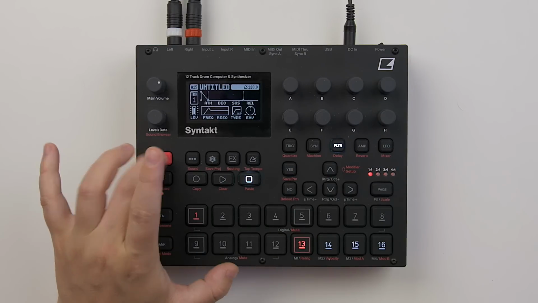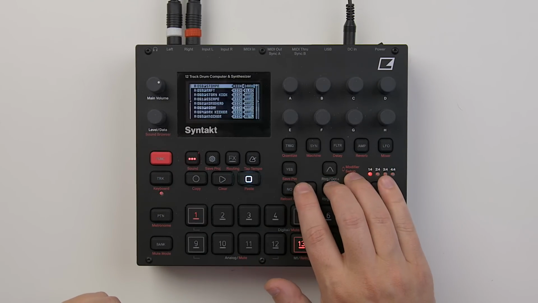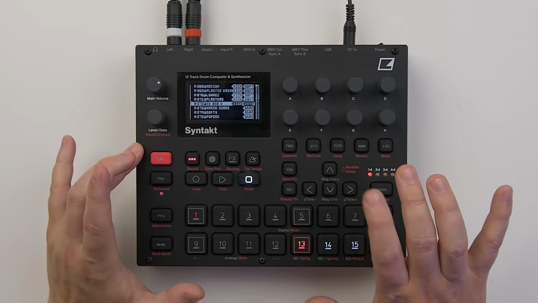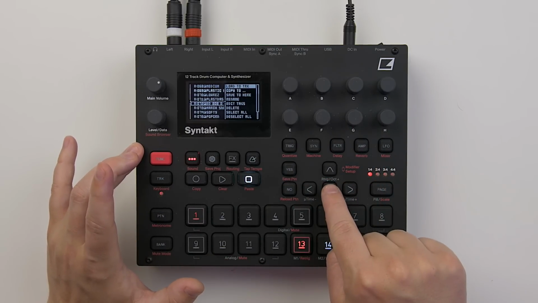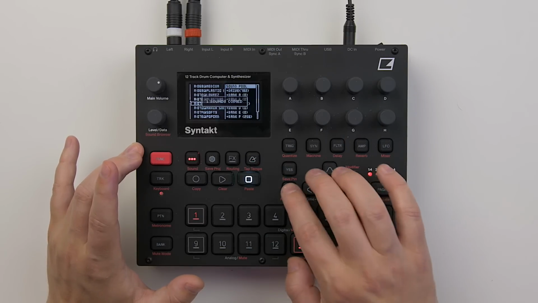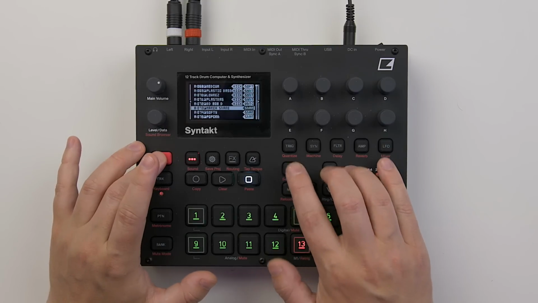But what we also can do is hit function, sound, and go into sound manager. And here you can see a lot of different sounds. And if you find something we like, we just hit the right arrow here and we say copy to sound pool. Boom, copied. We can also mark multiple sounds.